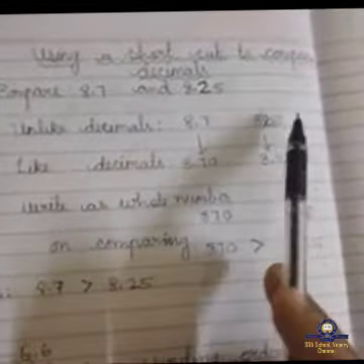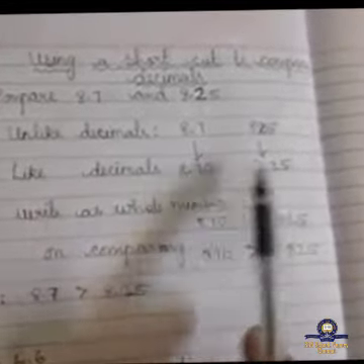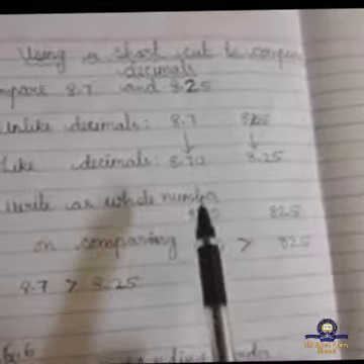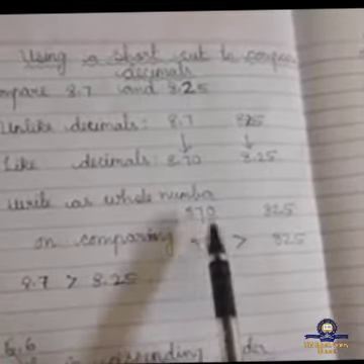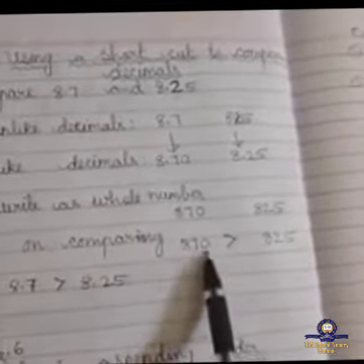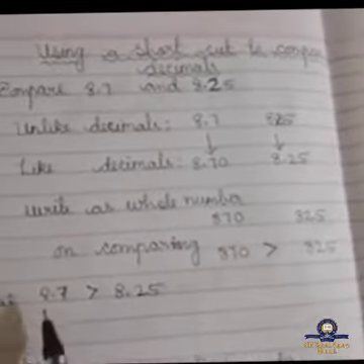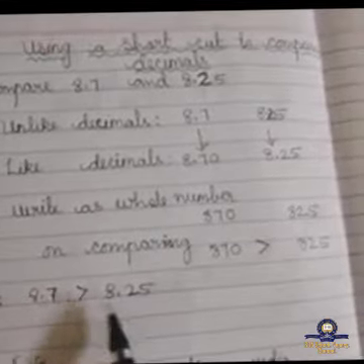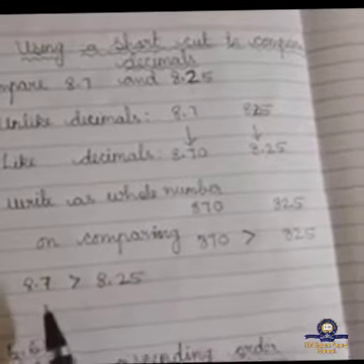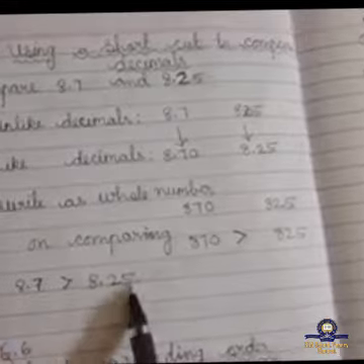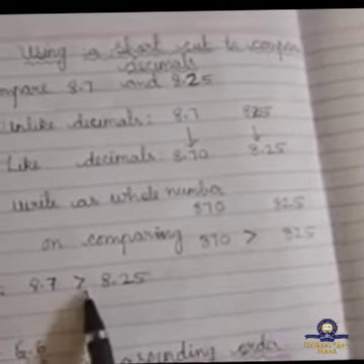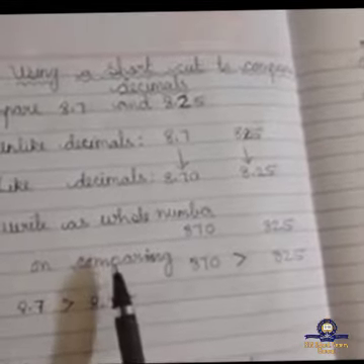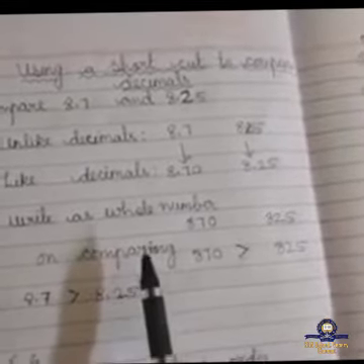First, write the unlike decimals, then change them to like decimals, then next step, write as a whole number. So this is the whole number without the decimal point. Then the two whole numbers need to be compared. Then when we write the answer, we write like this: 8.7 greater than 8.25. So using the symbol, greater or lesser, is very important. Okay. Very good. This is the shortcut method for comparing decimals.